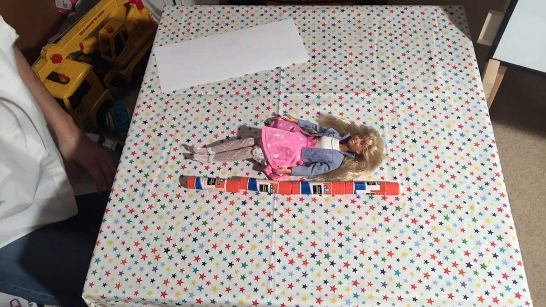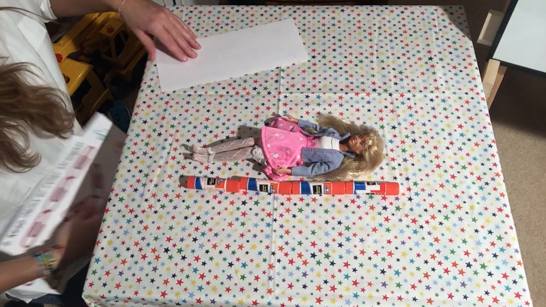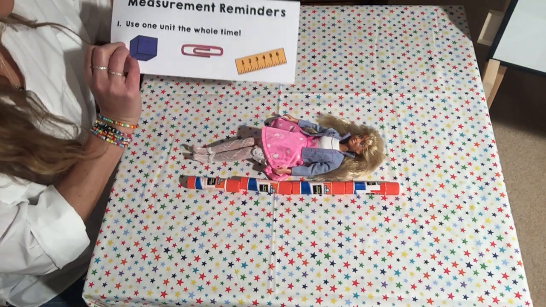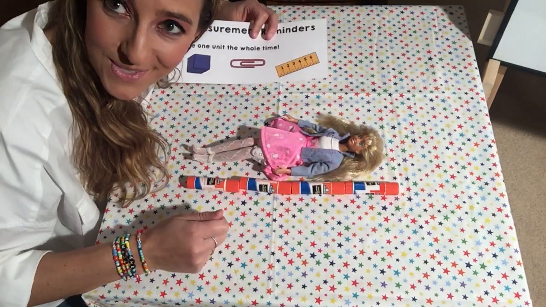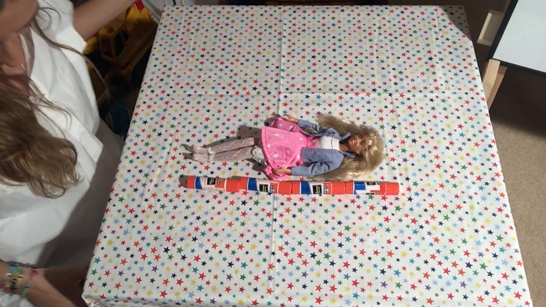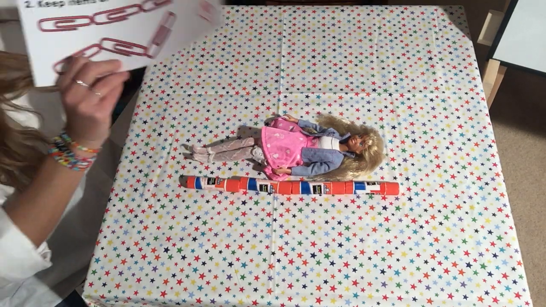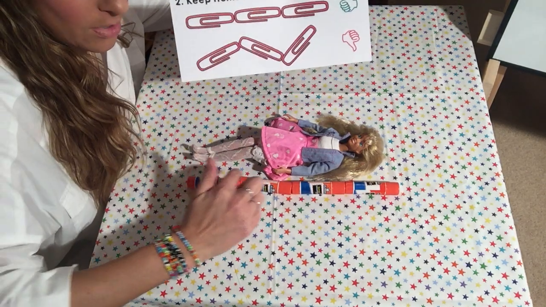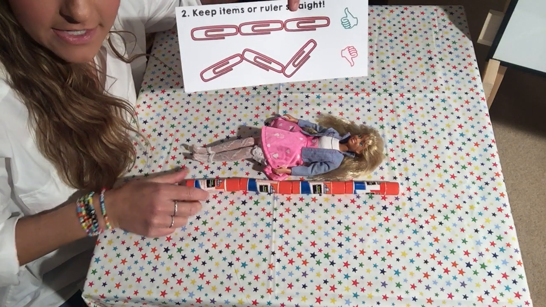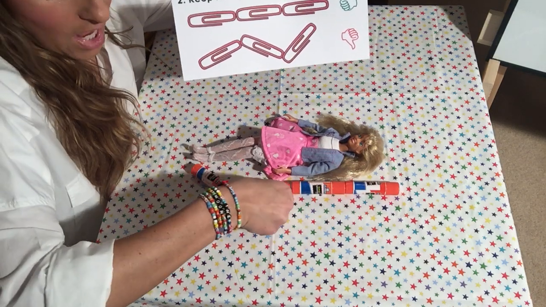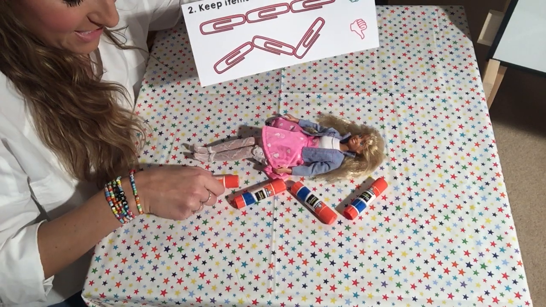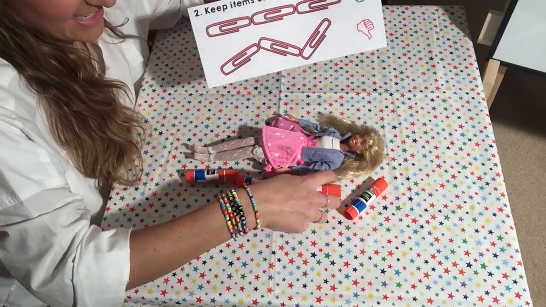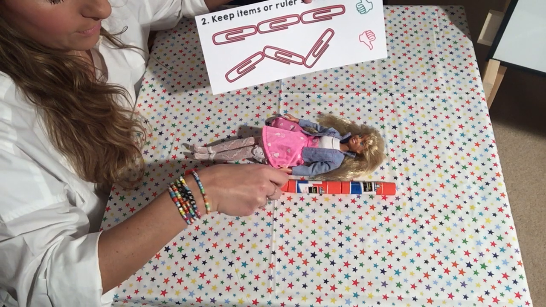Hey, let's check and follow our rules. Did we use the same thing the whole time? Did we use glue sticks the whole time? Yes. Now, did we keep our glue sticks straight? Yes, they were not like this. This is no. We want them straight, right? Oopsie, those got a little crooked.